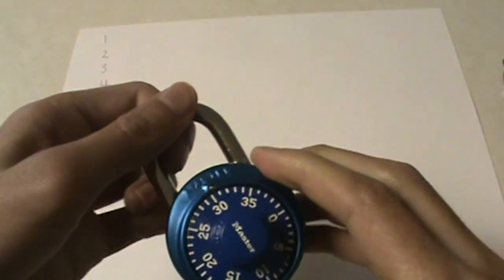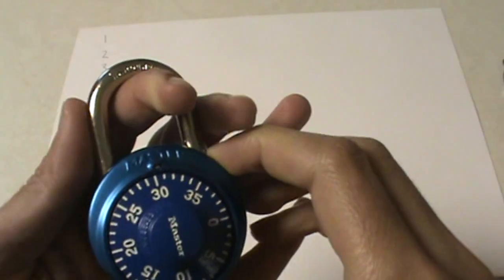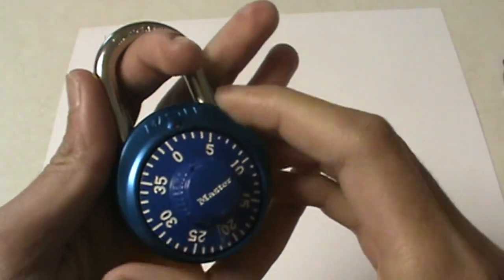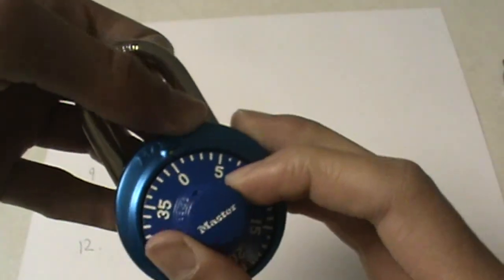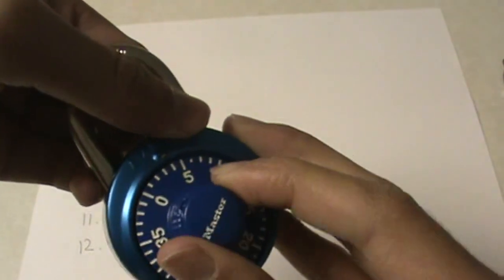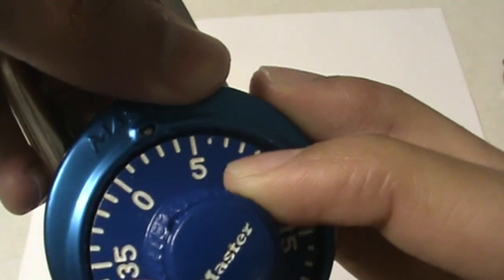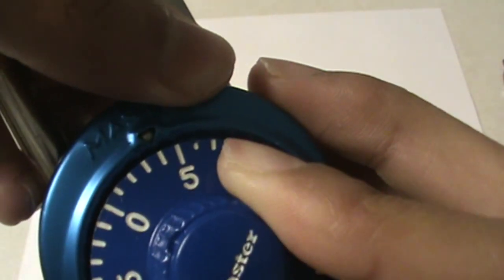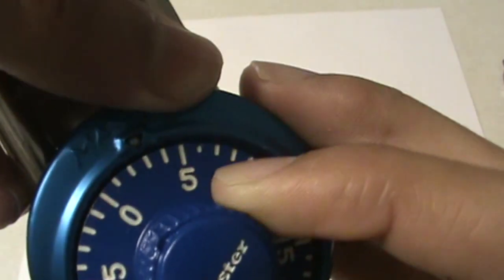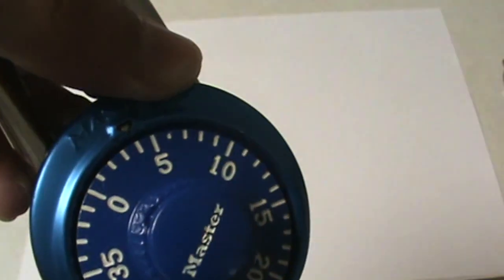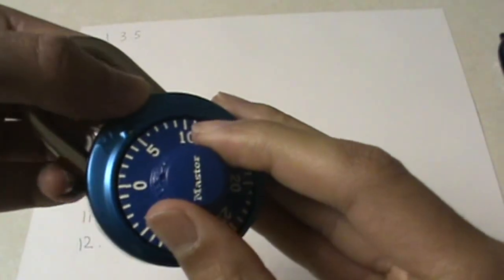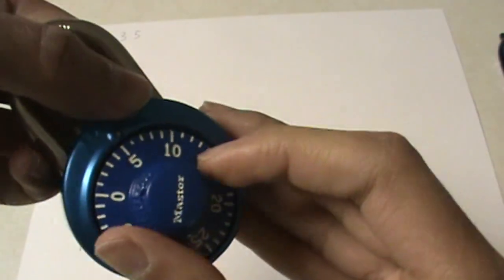Alright, so the first thing you have to do is pull the shackle just tight enough so that the lock gets stuck between two numbers. As you can see here, if I pull it, it gets stuck between 3 and 4. So you record the number in between the two numbers it gets stuck on. If it gets stuck between 3 and 4, you record 3.5, because 3.5 is in between 3 and 4. So you just record the number in the middle of those two. Then I'll loosen it a little bit, and I'll do it again.